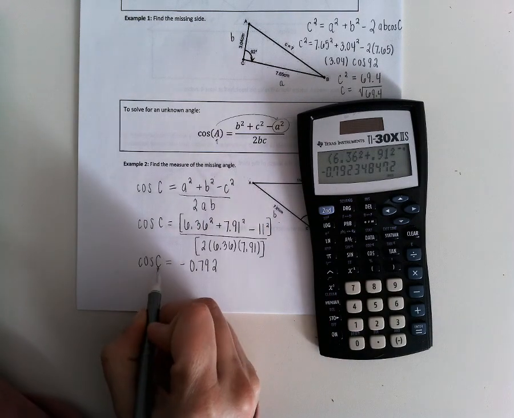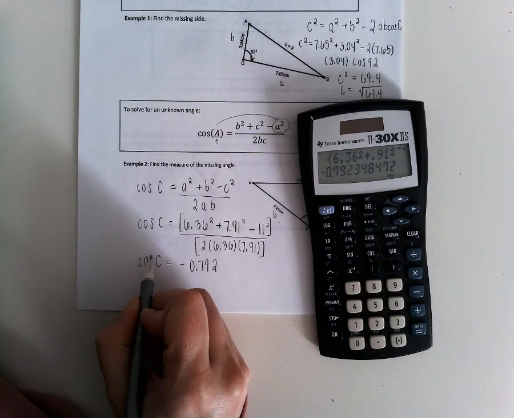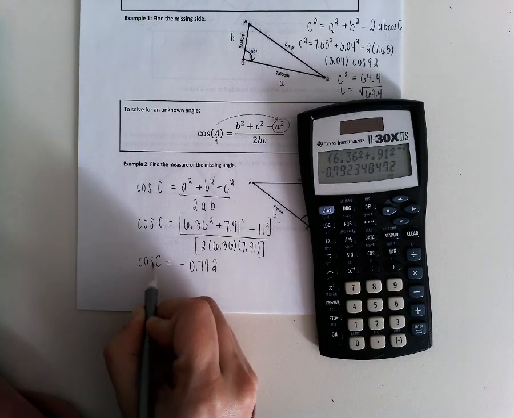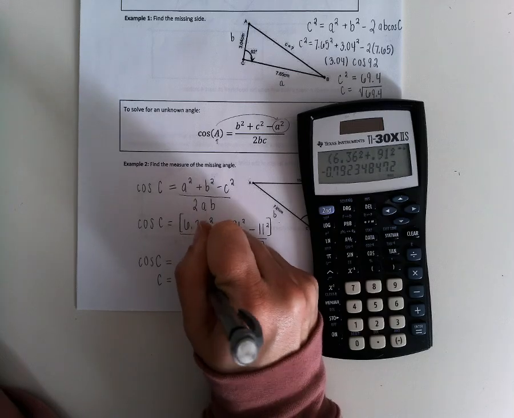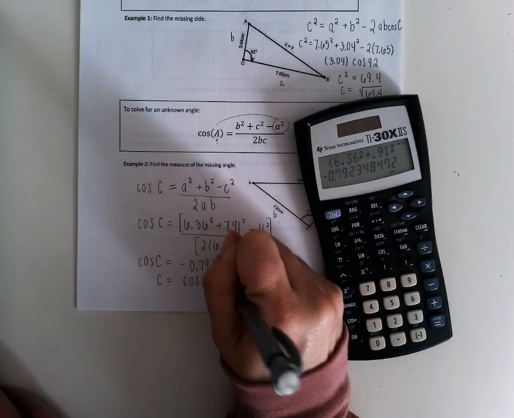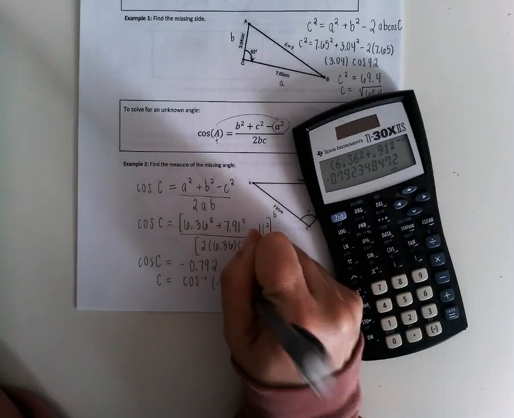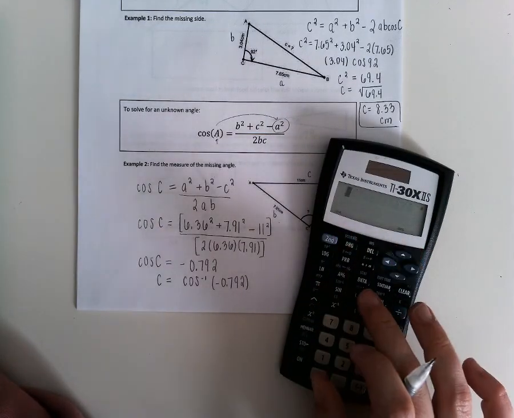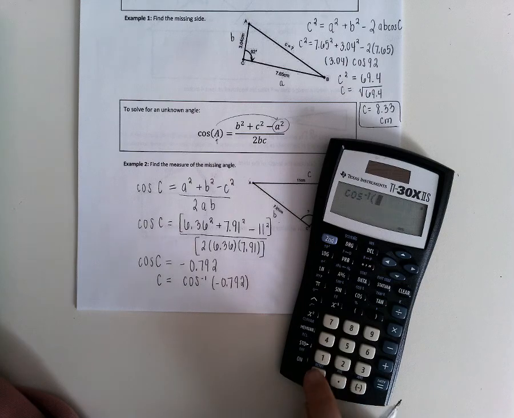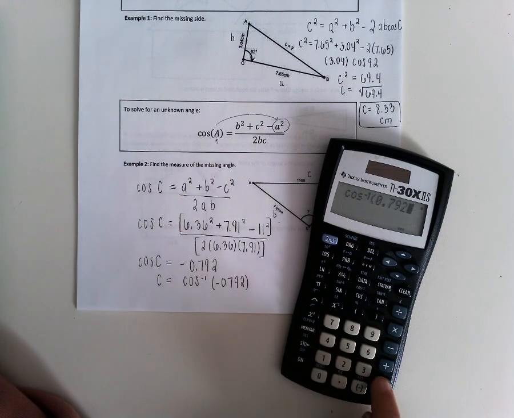But I need just C. Remember, in order to get rid of this cosine, I'm going to use cosine inverse, very similar to the last lesson when we used sine inverse. So, second function, cosine of negative 0.792.